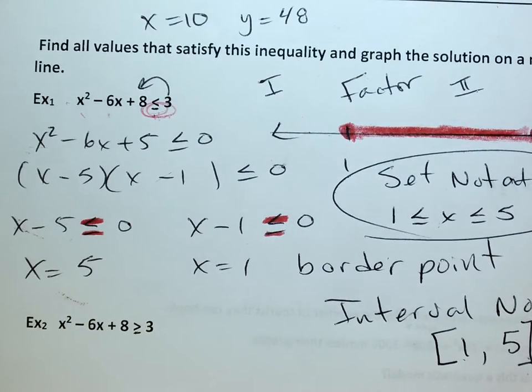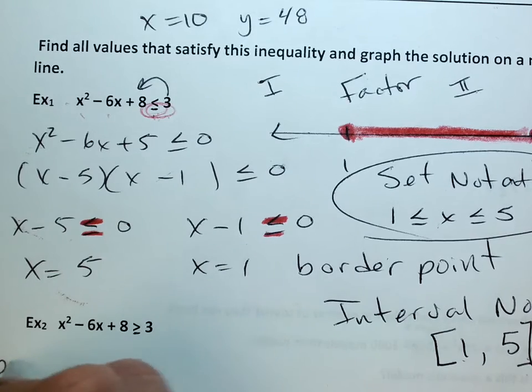Okay, what do you see about example 2? It's the same question, isn't it? I did that on purpose, by the way. What's the only difference? It's switched, isn't it? So we already know our border points on this one if we factor. We already know our border.